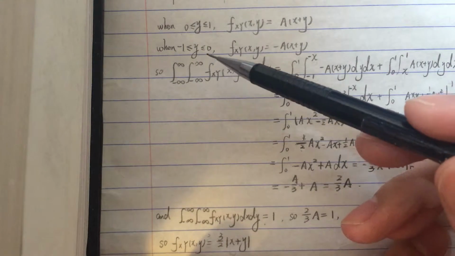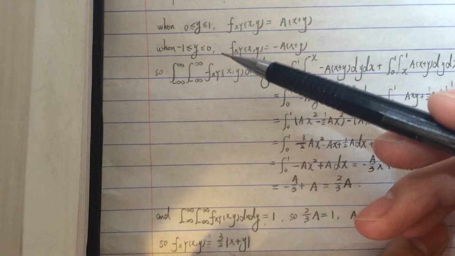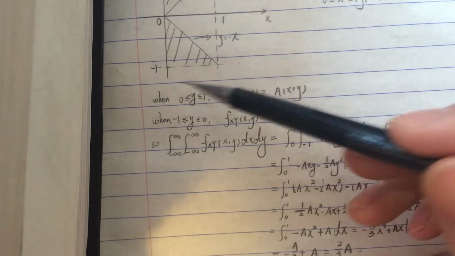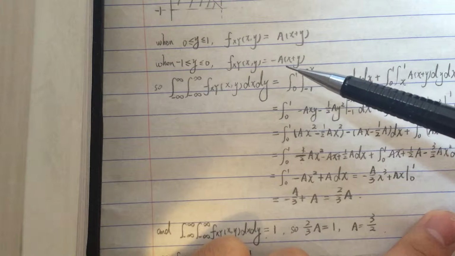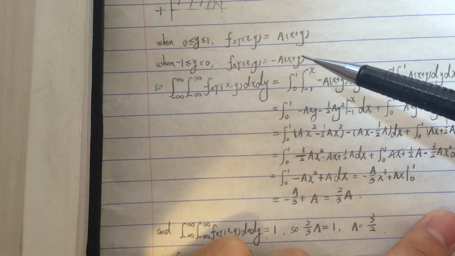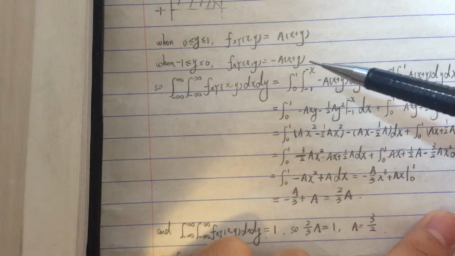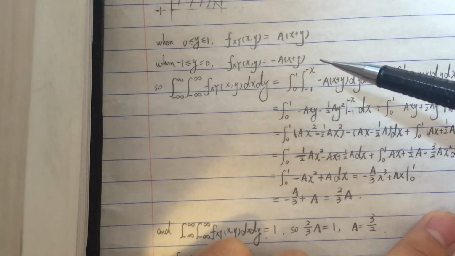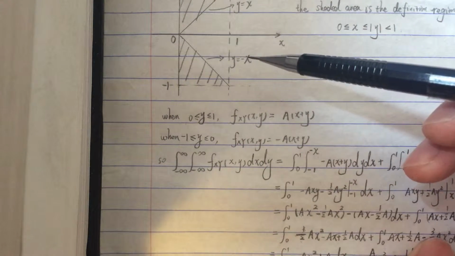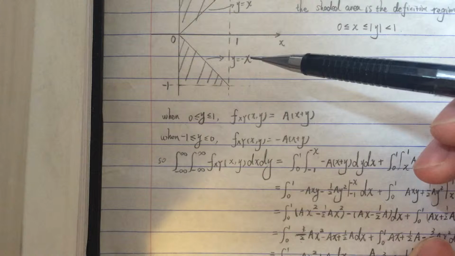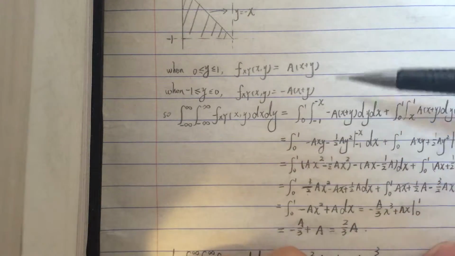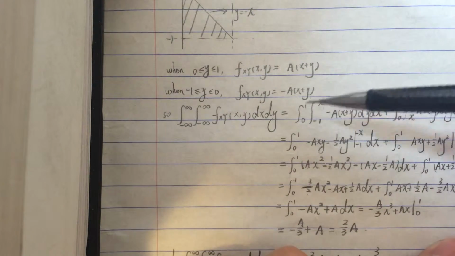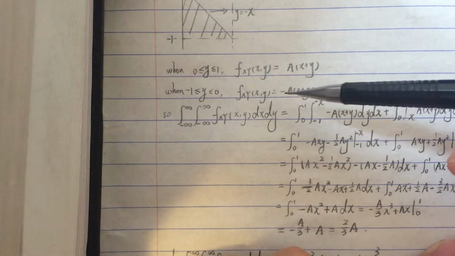And when y is larger than -1 and smaller than 0, in this region, f of x and y will equal minus a times x plus y, since x is smaller than the absolute value of y, so their sum will be smaller than 0. So there is a minus here.